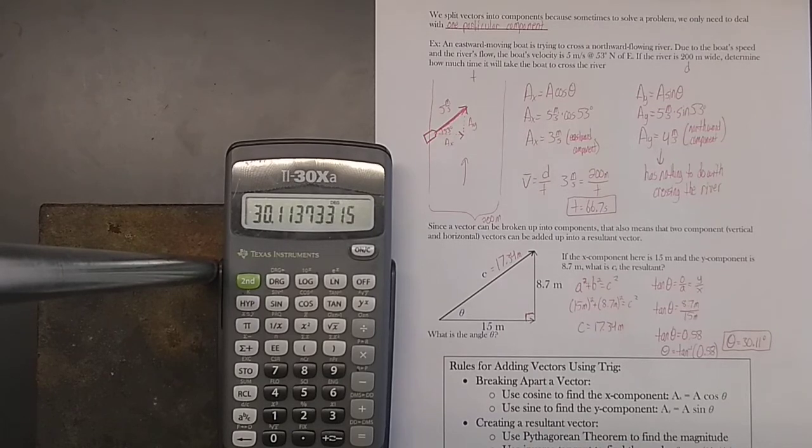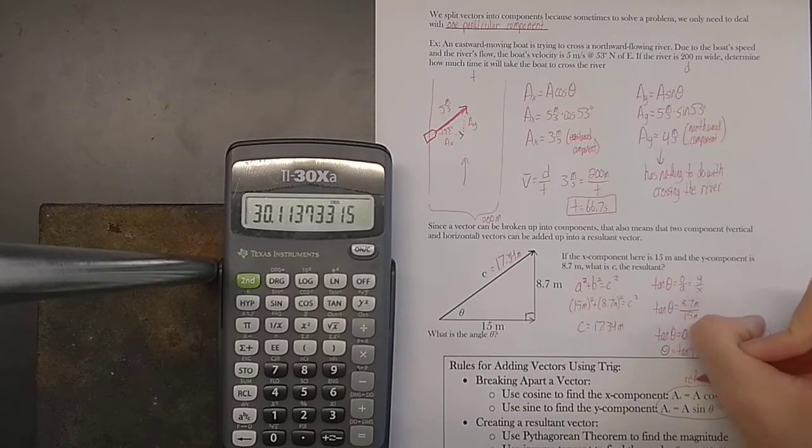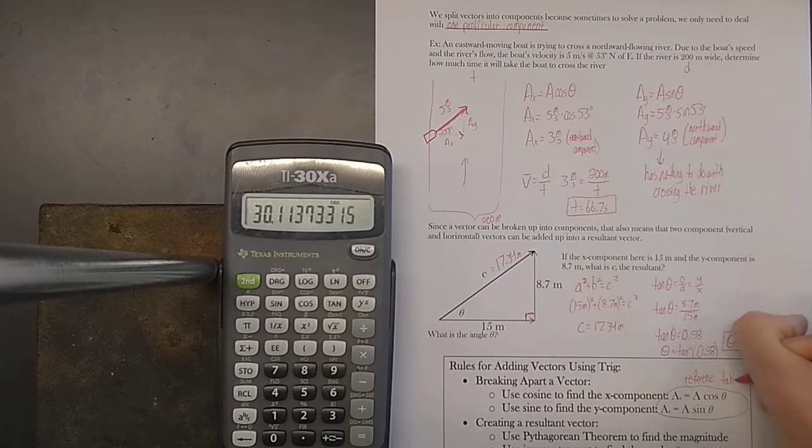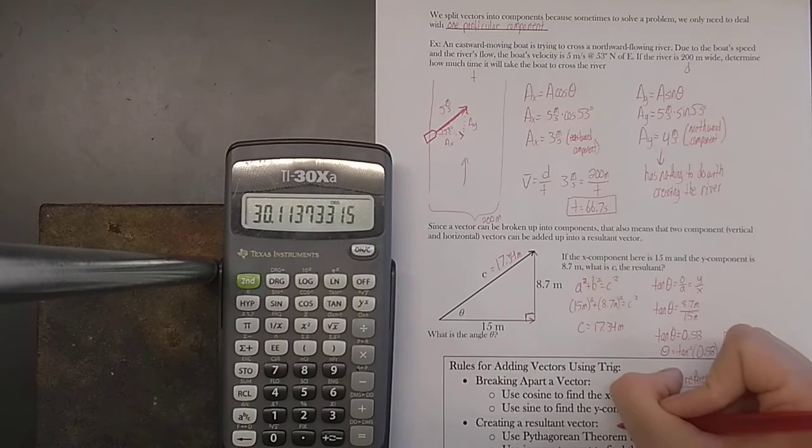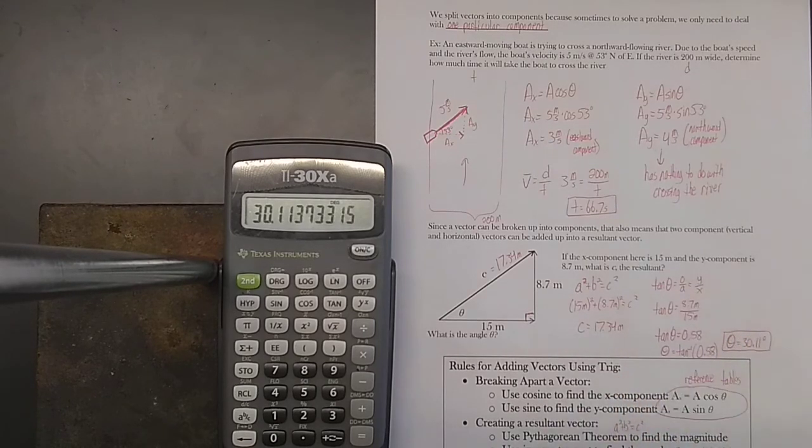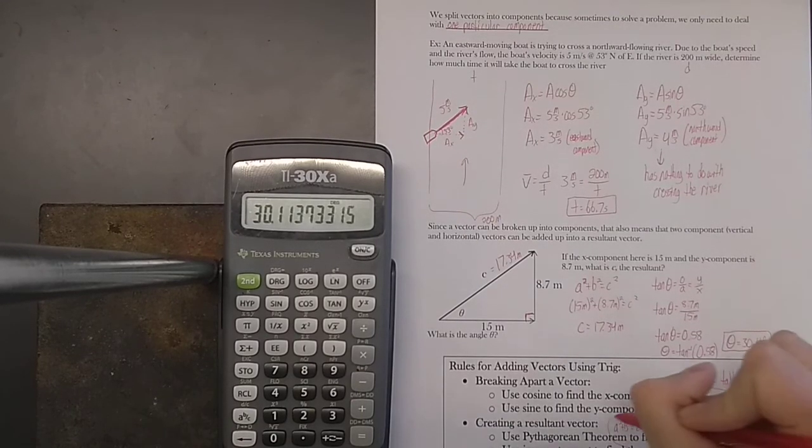The summary of this video is right here. The rules for adding vectors using trig, because that's what we're doing. Well, I guess we're not adding the vectors using trig yet, but we're using trig to find components and then taking those components and recreating the original vector. We can break apart a vector by using cosine to find the x component, sine to find the y component. These equations are in the reference tables. To go the other way, to take components and to create a resultant, use Pythagorean theorem, which is a squared plus b squared equals c squared, to find the magnitude, and use inverse tangent to find the angle. And again, both of these are also in the reference tables.